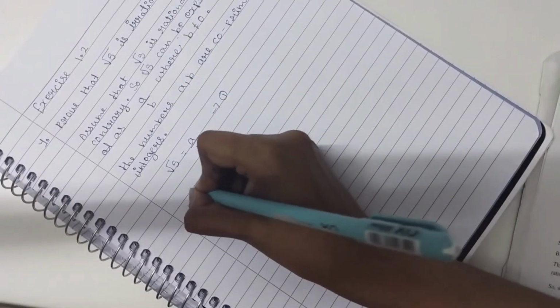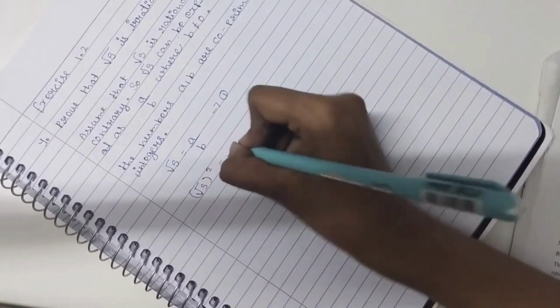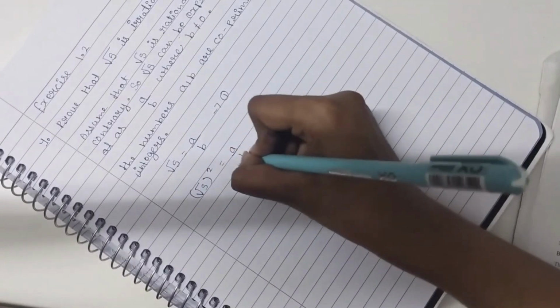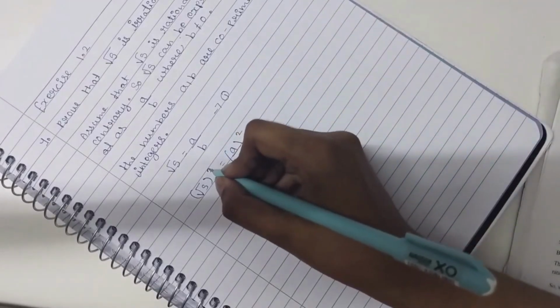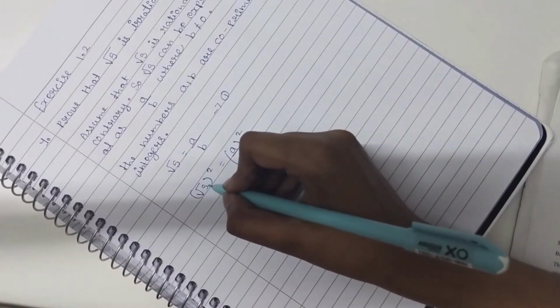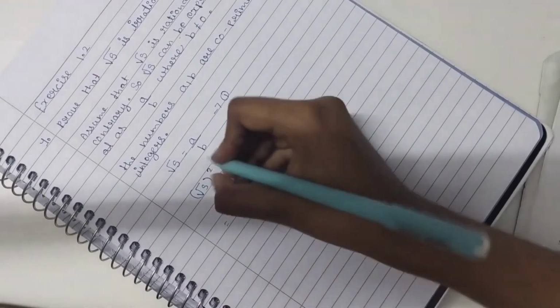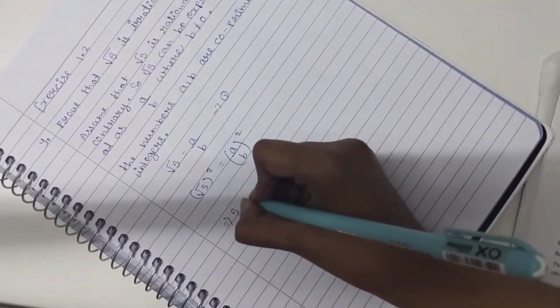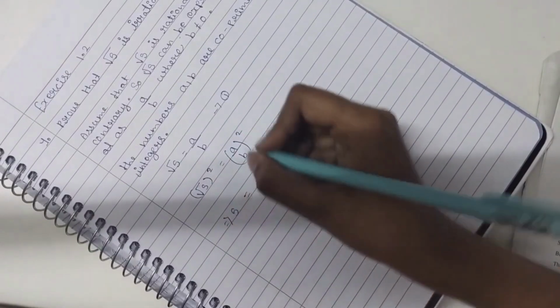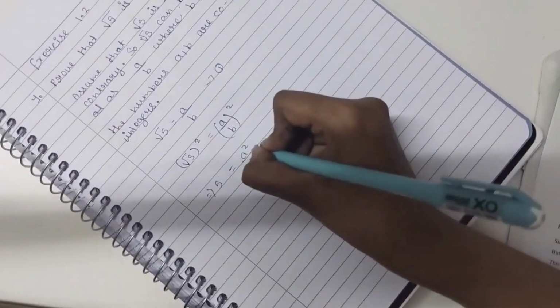So we'll get root 5 squared is equal to a by b whole squared. Root 5 squared is equal to 5, so we can say that 5 is equal to a squared by b squared.